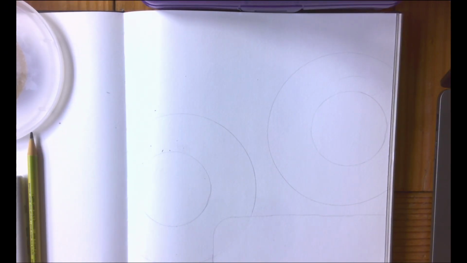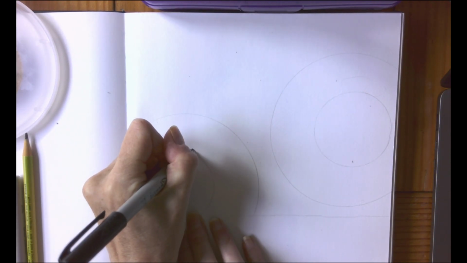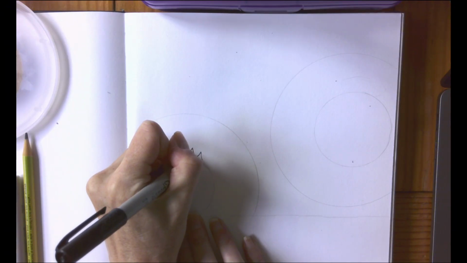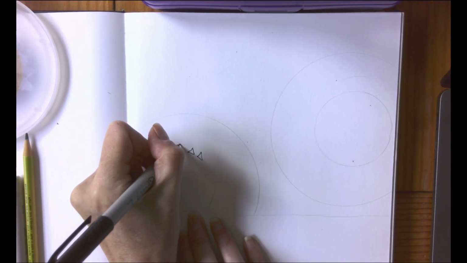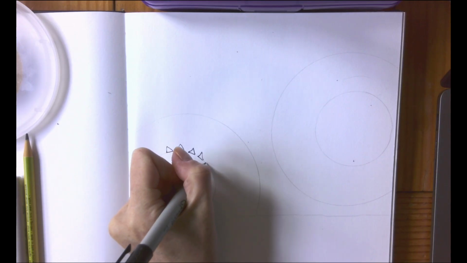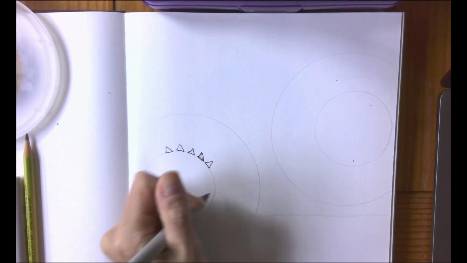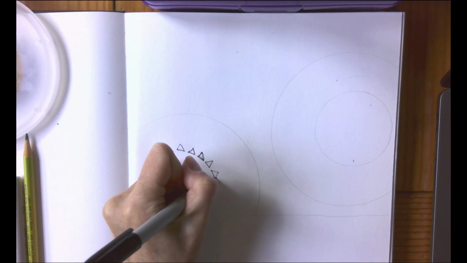I might start doing some rectangular shapes on here, however you want them to look. I might go back in and fill those in.